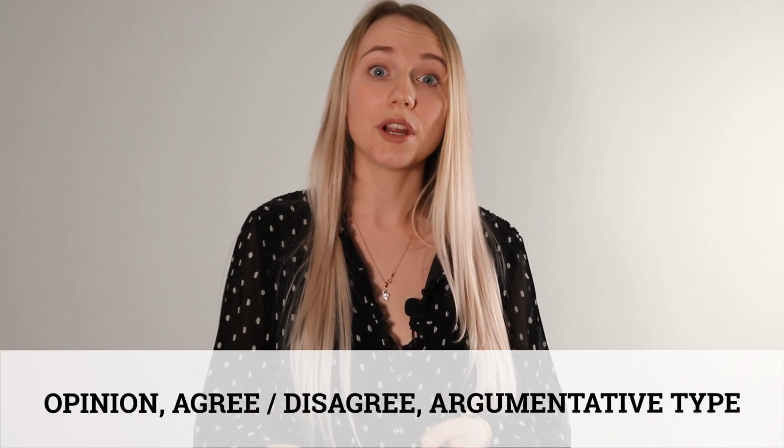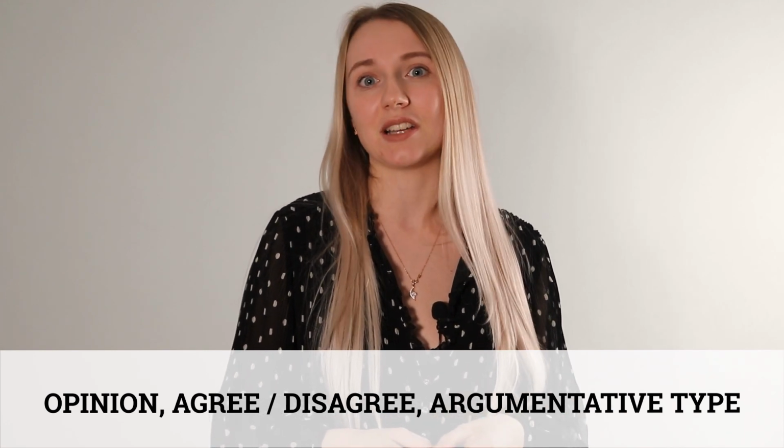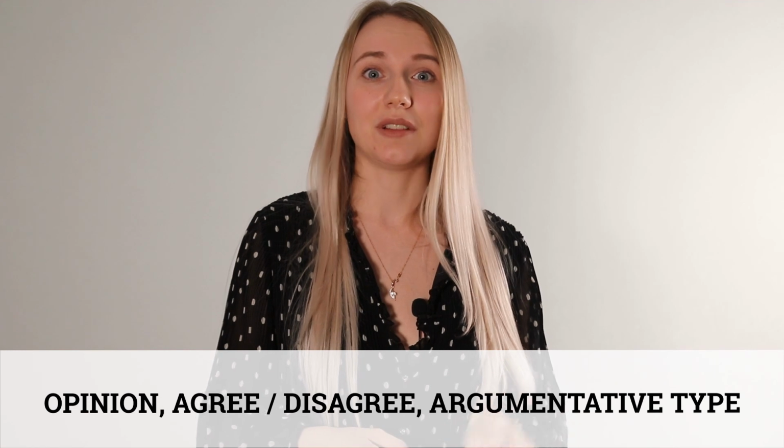An opinion essay presents the author's point of view on a particular subject, supported by reasoning and examples. Opinion essays are sometimes called agree or disagree or argumentative essays, and are one of the most common types of IELTS Task 2 question. Now, let's see what will help you to understand that it is an opinion essay. The first part of the question will be a statement. You'll then be asked to give your own opinion about this statement.